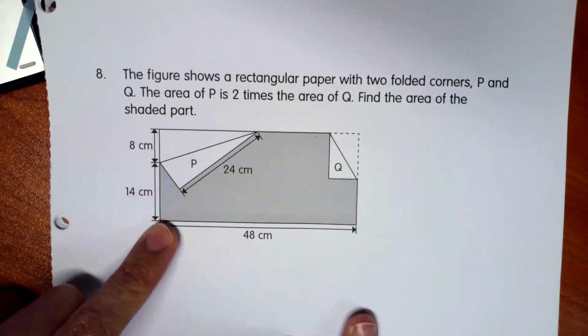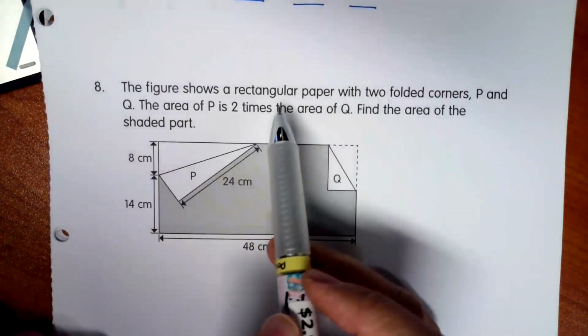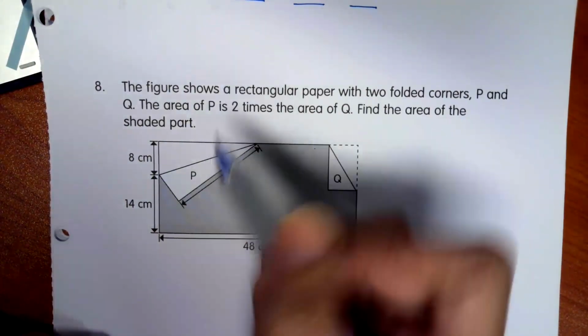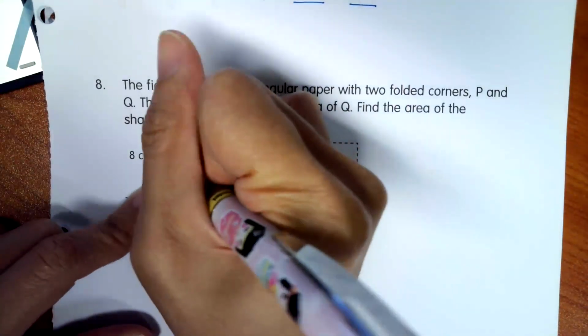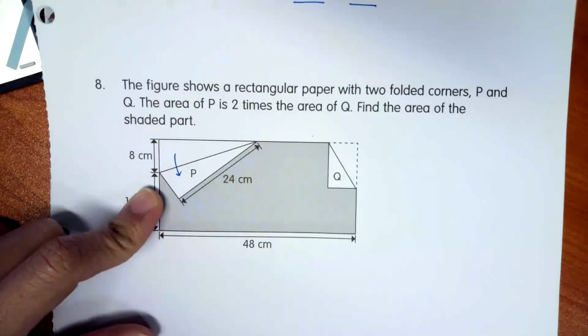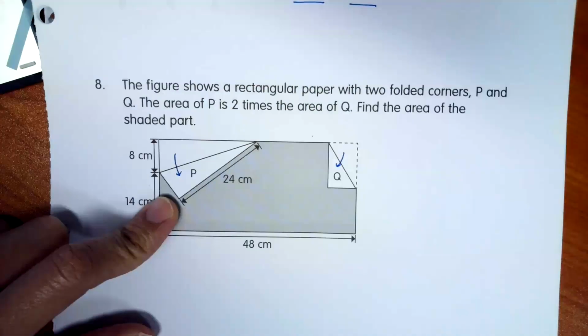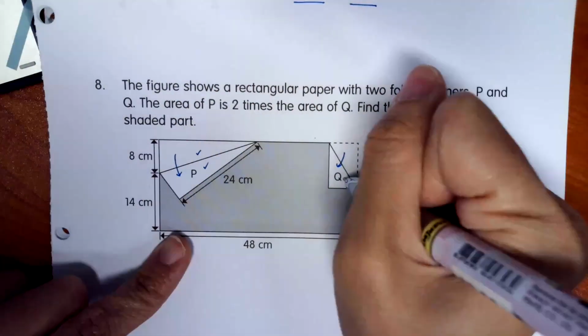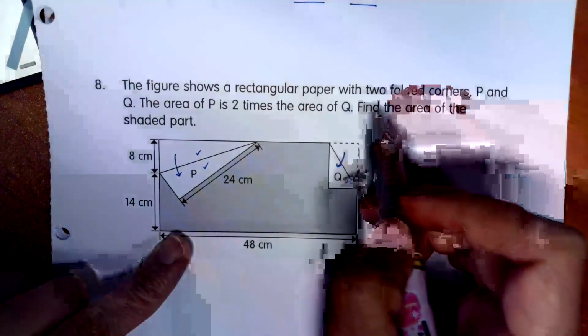Now for question 8, the figure shows a rectangular paper with 2 folded corners, P and Q. So this was folded down to form P. This was folded down to form Q. That means to say these 2 areas are the same. These 2 are the same. Okay. Now next, find the area of the shaded part.